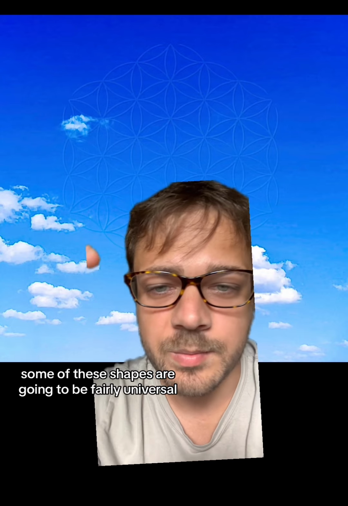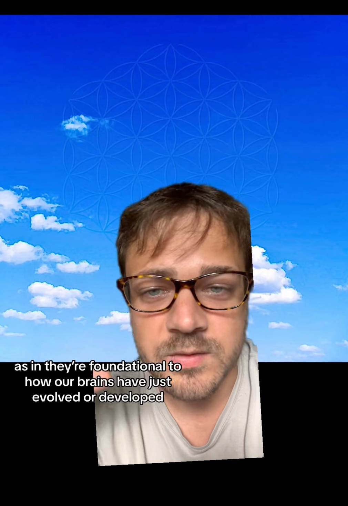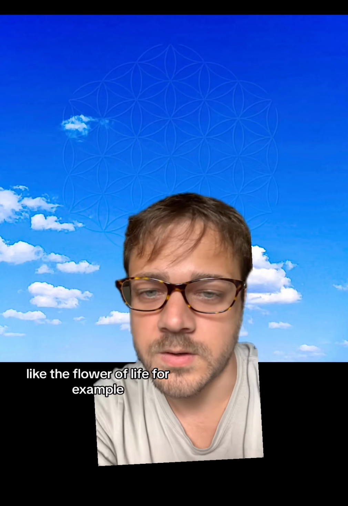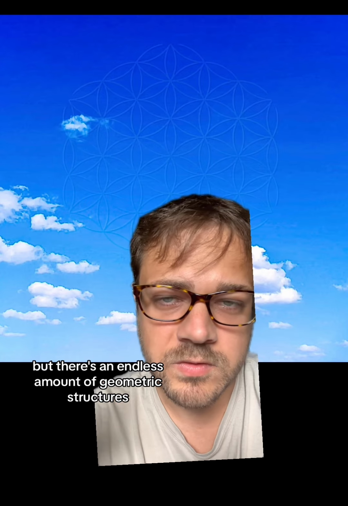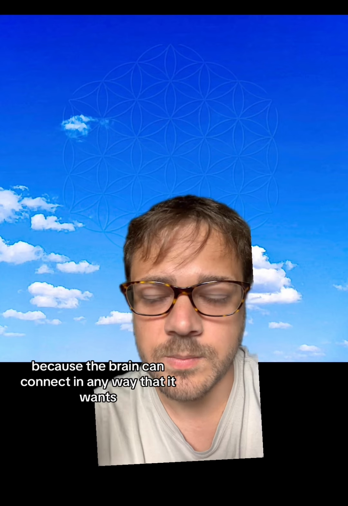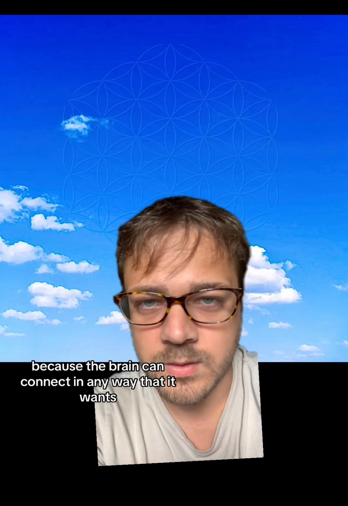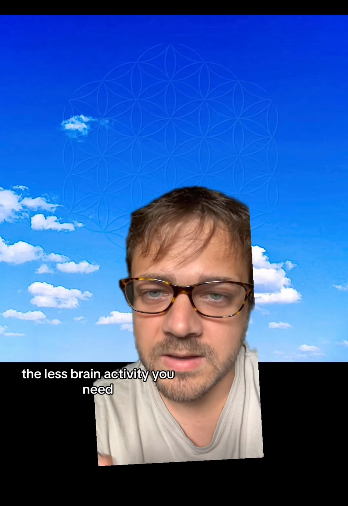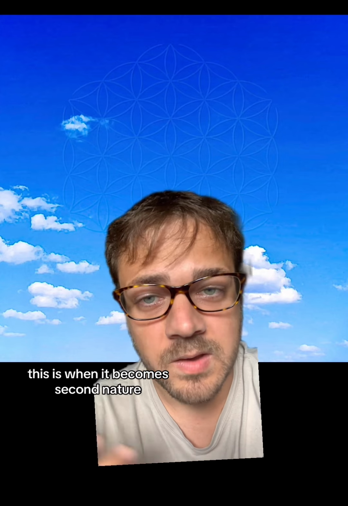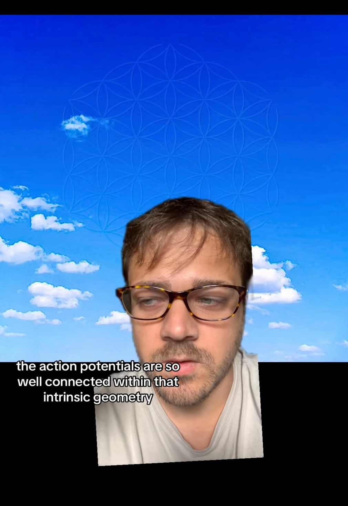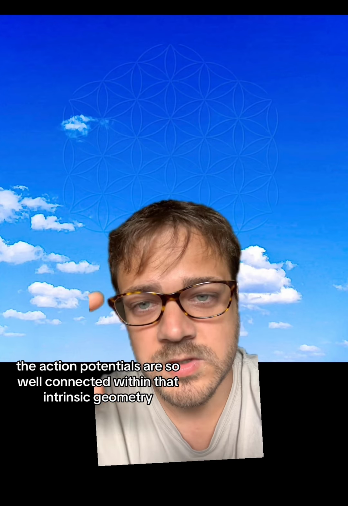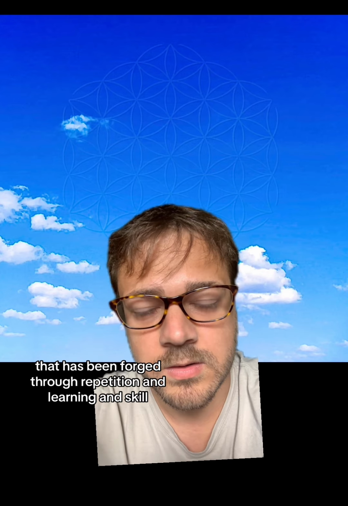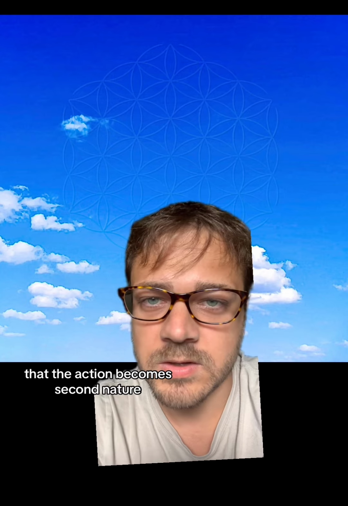Some of these shapes are going to be fairly universal, as in they're foundational to how our brains have just evolved or developed, like the flower of life, for example. But there's an endless amount of geometric structures, whether symmetrical or asymmetrical, because the brain can connect in any way that it wants. And the more efficient you get at something, the more skilled or knowledgeable at something, the less brain activity you need. This is when it becomes second nature, is what we say. The action potentials are so well connected within that intrinsic geometry that has been forged through repetition and learning and skill that the action becomes second nature, it becomes almost an instinct.